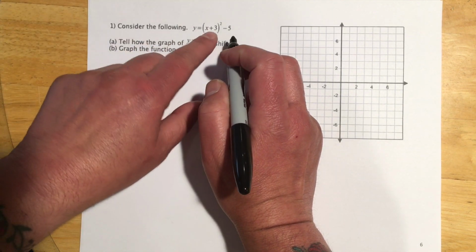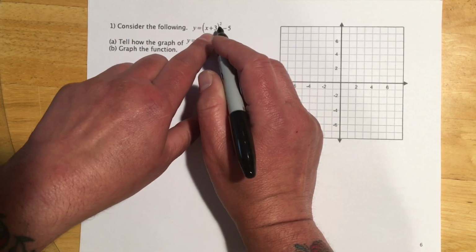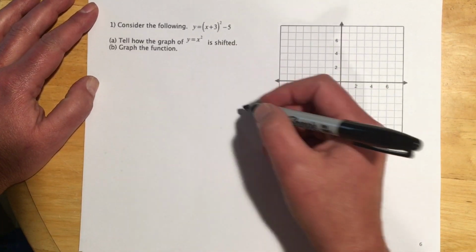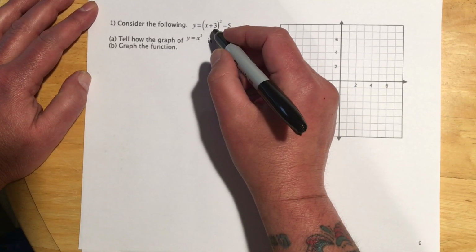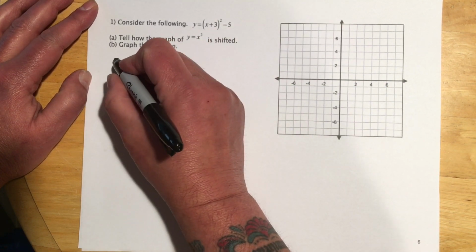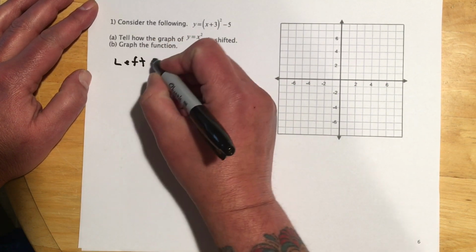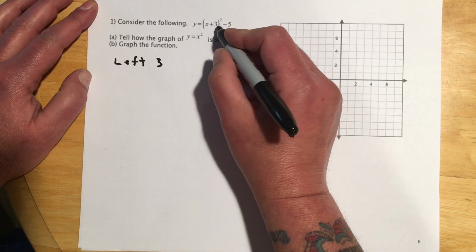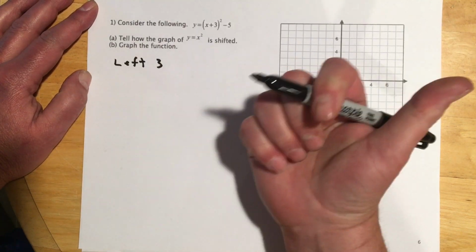So if you did do transformations, then hopefully you remember that when we have plus and minus on the inside, that's our left-right shift, and they go opposite the way you would think. Plus is going to shift left. So this one is going to shift left 3 because of that inside. And if it had been minus, it would have gone right.